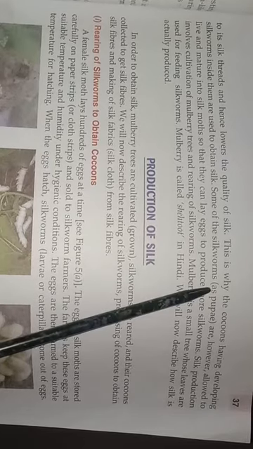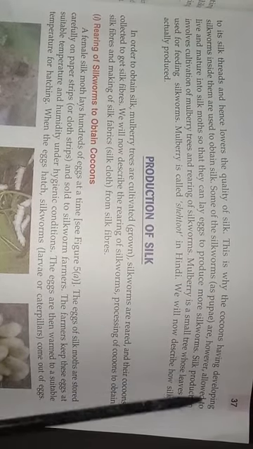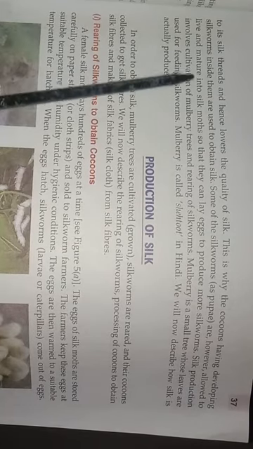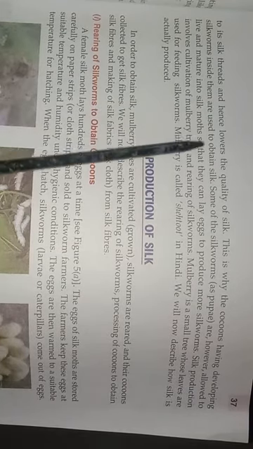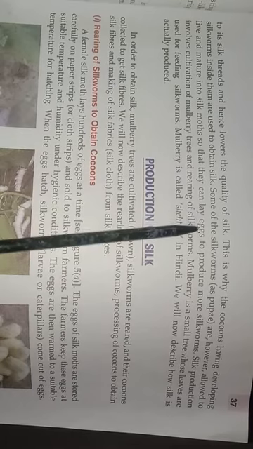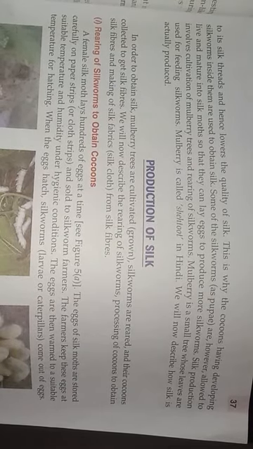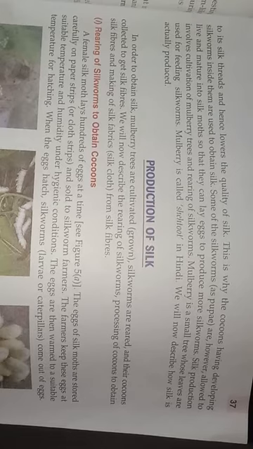Some of the silkworms are however allowed to live and mature into silk moths so that they can lay eggs to produce more silkworms. Some of them are left to mature. Why are they left to mature? To again give us eggs for producing silkworms.